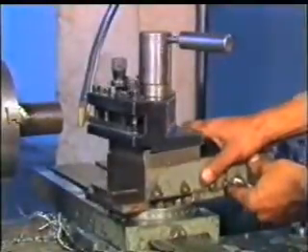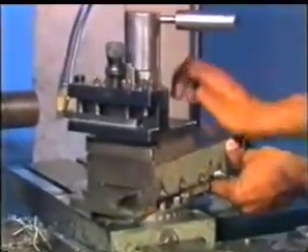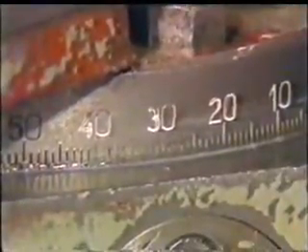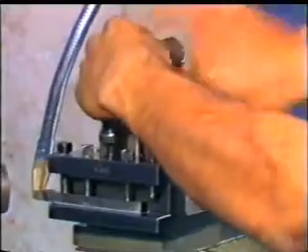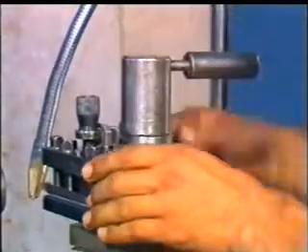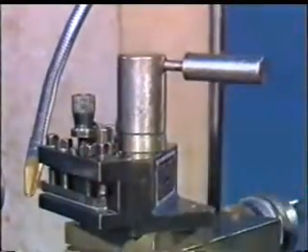As in this case, for turning a 60-degree taper, the angle is set at 30 degrees. The tool cutting point is set perpendicular to the spindle axis and fed in that direction for turning tapers.